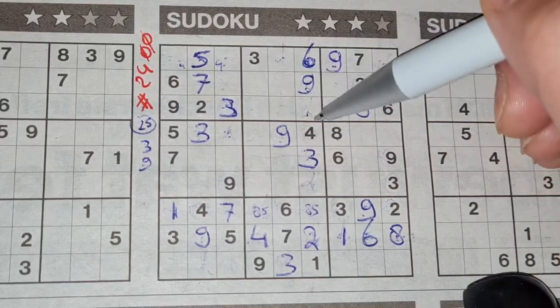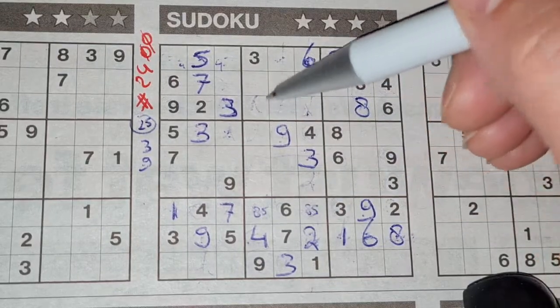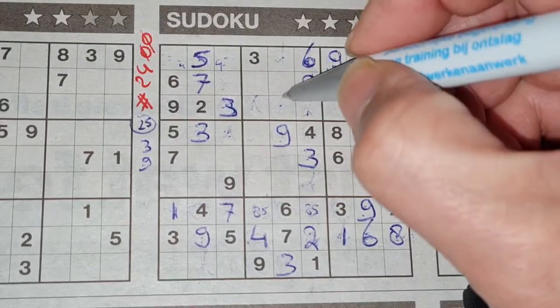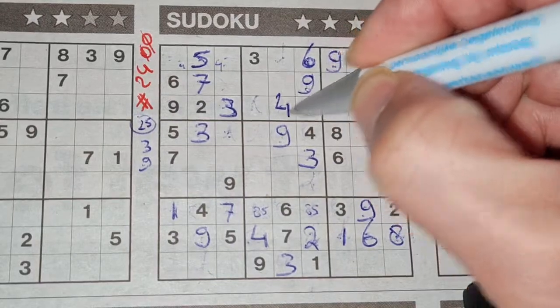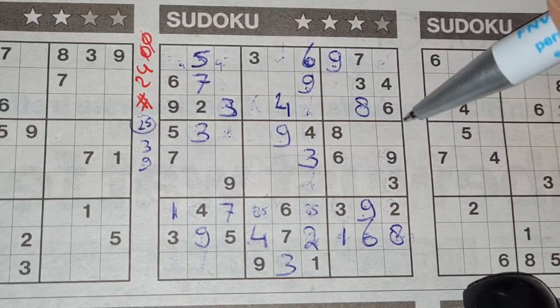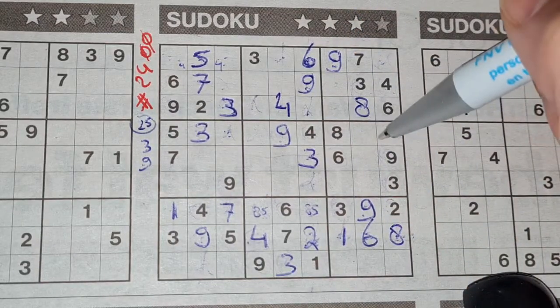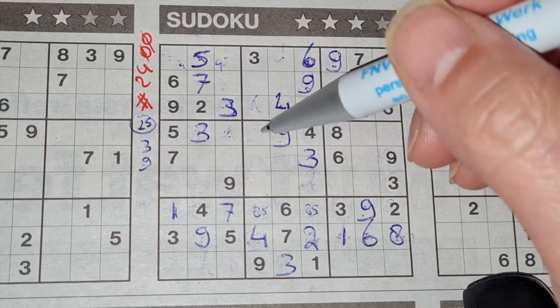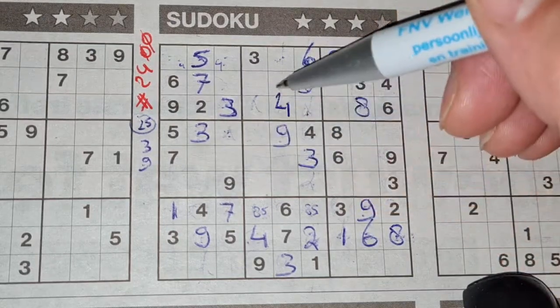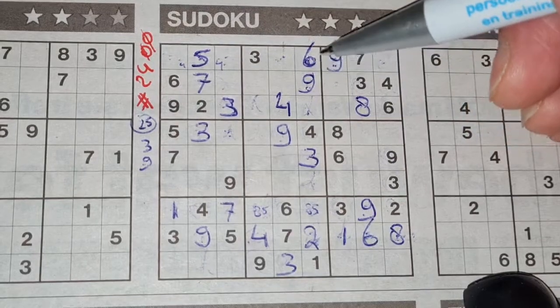We see there 4, no 4 there. Here 4, no 4 there. The only place for the 4 should be there. Then. Need to wait.